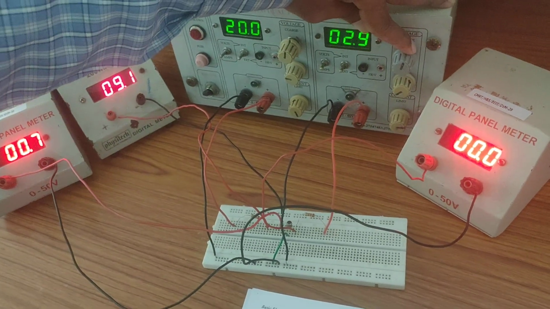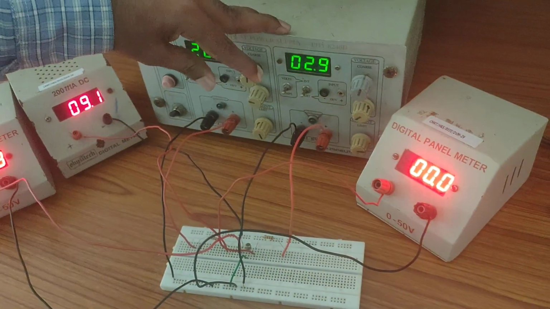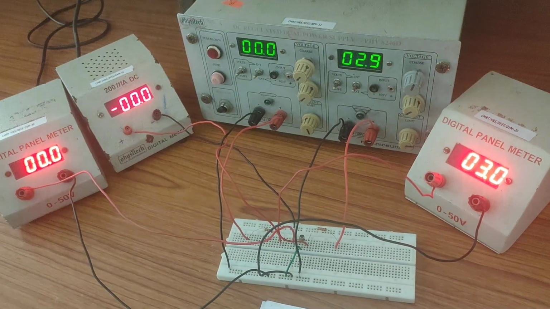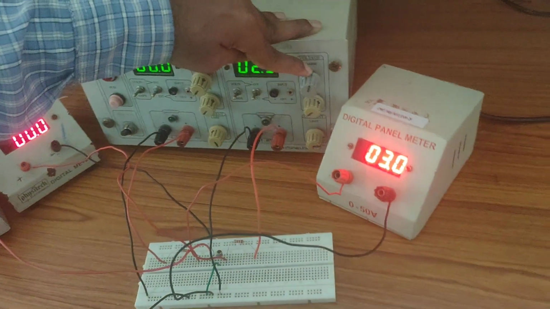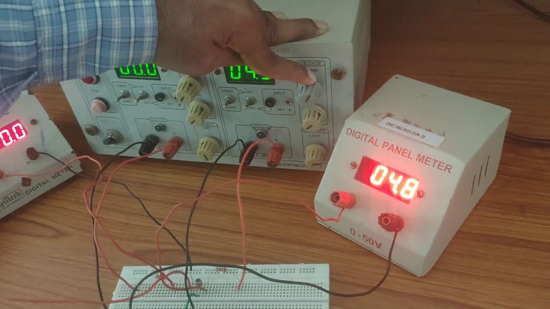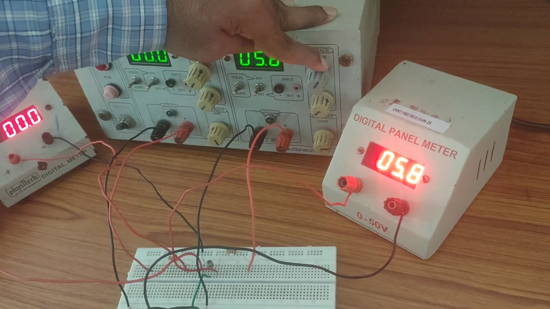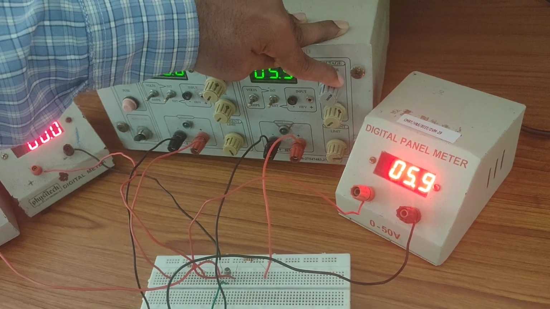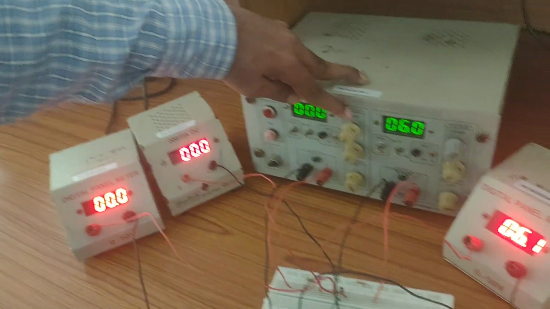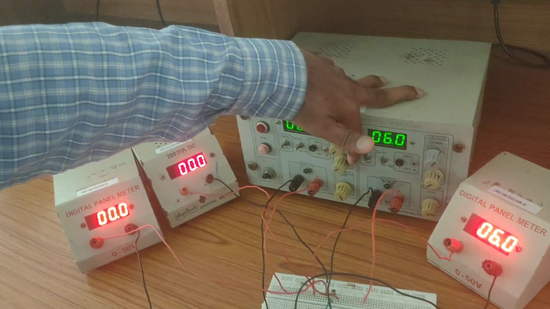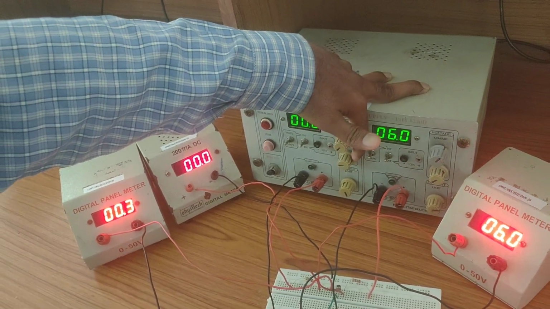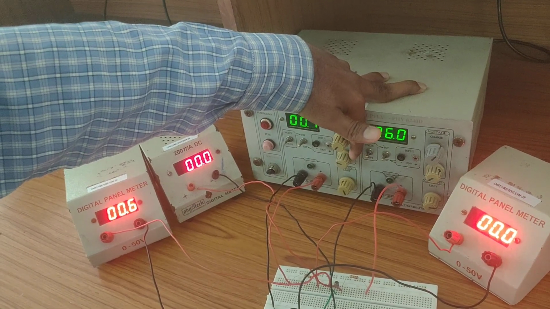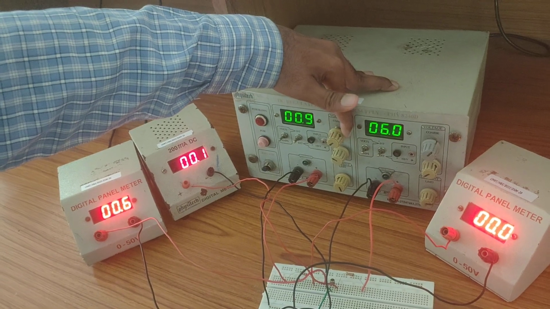Similarly set output voltage to 6 volts, right? Before going to that one, reduce channel 1 RPS to 0, right? After that set output voltage to 6 volts, right? For this 6 volts, next we need to vary the RPS voltage again in steps of 0.1. See here 0.3, 0.4, 0.5, 0.6, also 0, right? Now see here current is increasing.